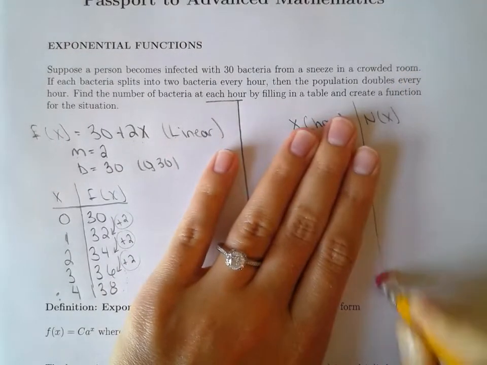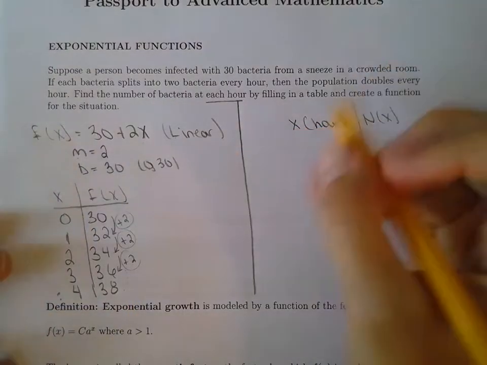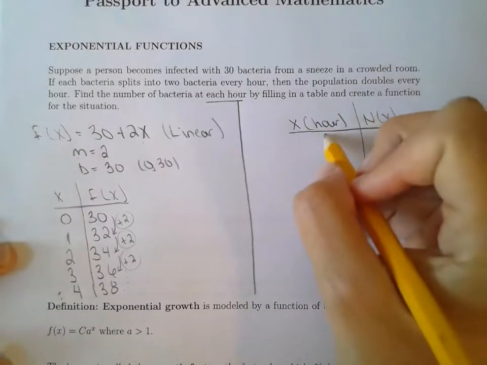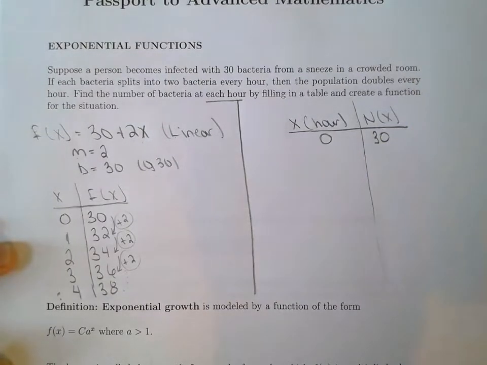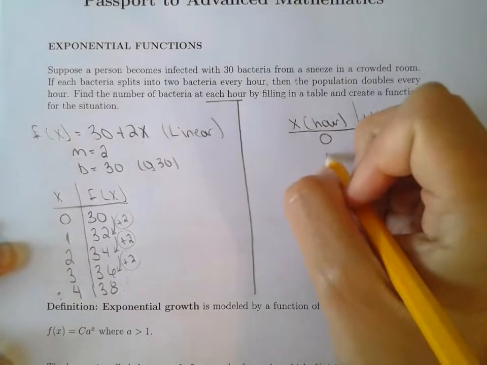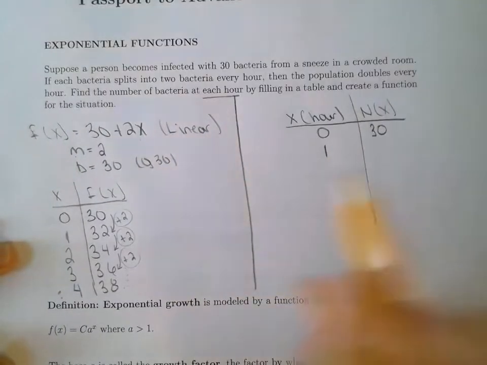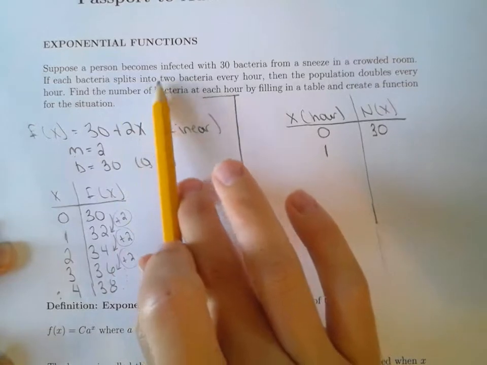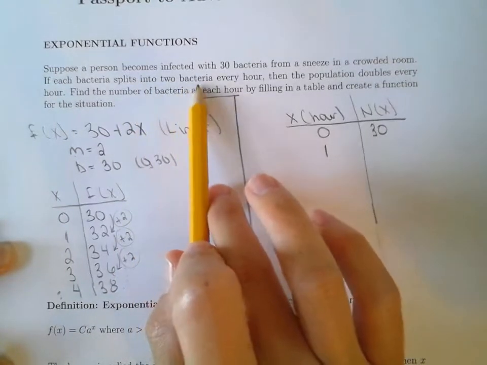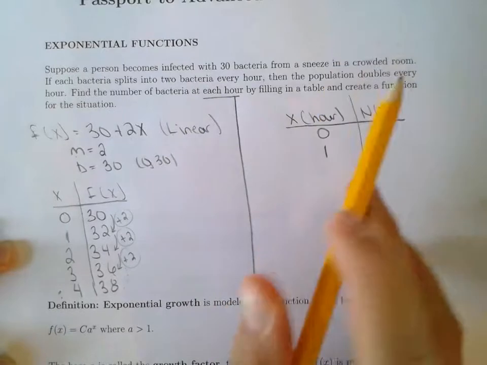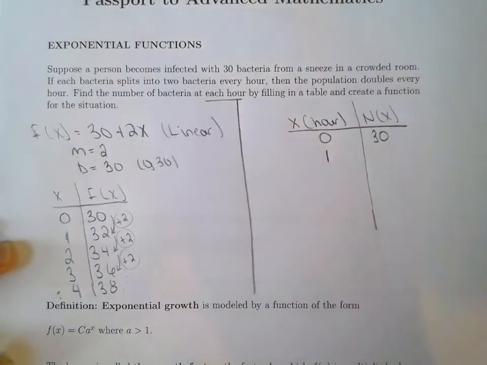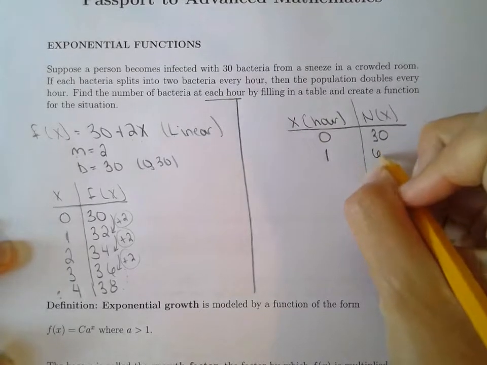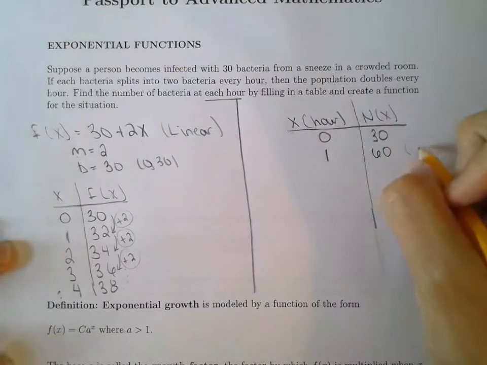I'm going to make this a little shorter. We don't really need all that. At hour 0, when we're starting the time for this bacteria, there are 30. At hour 1, 1 hour passes. How many do we have? It says each bacteria splits into 2 every hour, then the population doubles. So each of these 30 bacteria splits into 2. This population is going to double, so we'll have 60. In our heads we did 30 times 2.